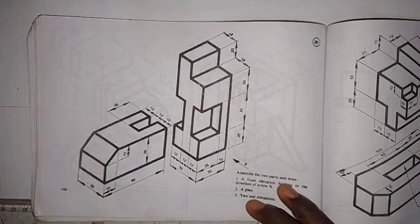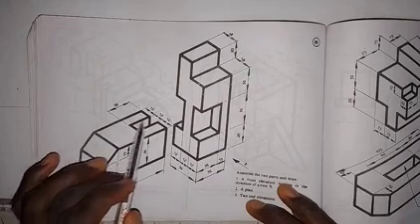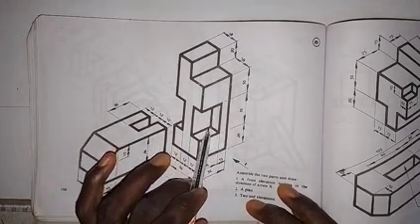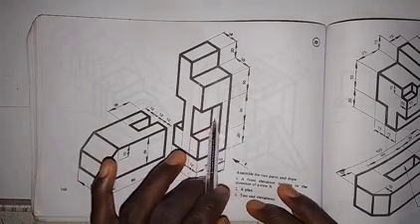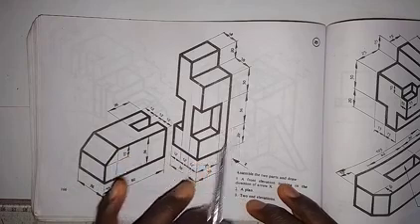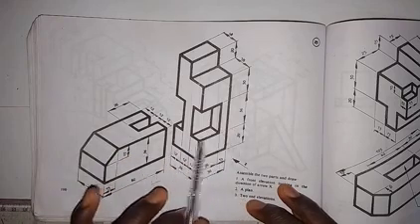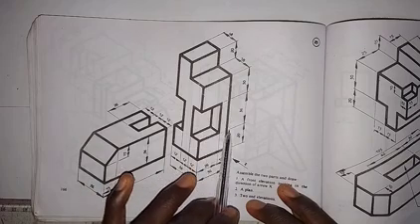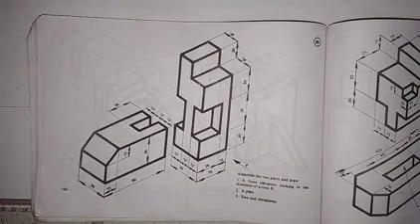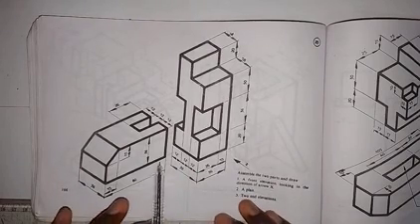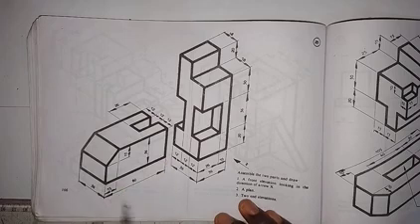So this 26 enters into this part. This is 10 from here to here. 10 plus 26, that's 36 already. And then the distance from here to here is 80.